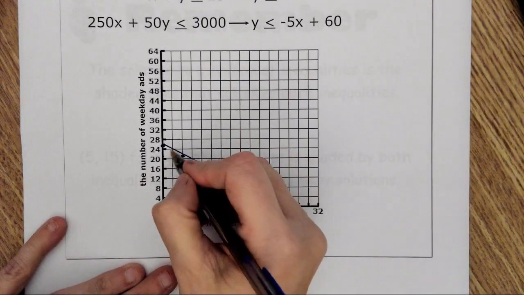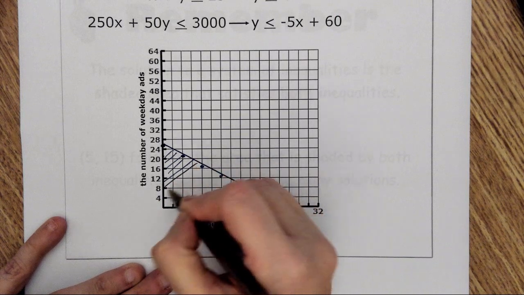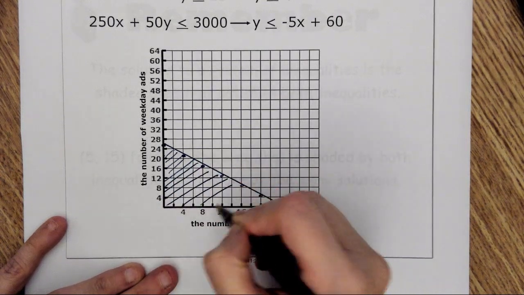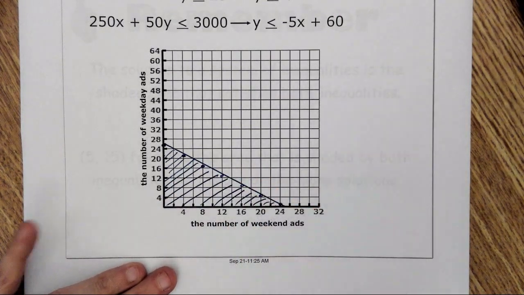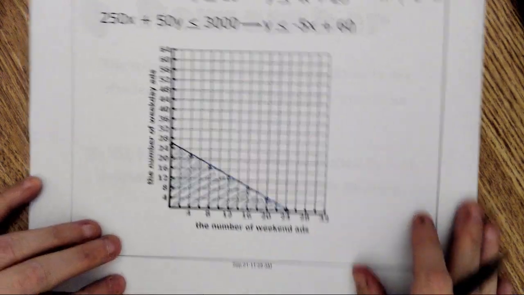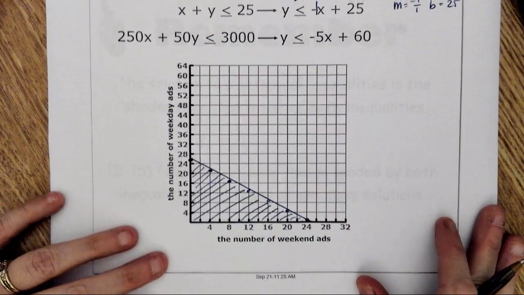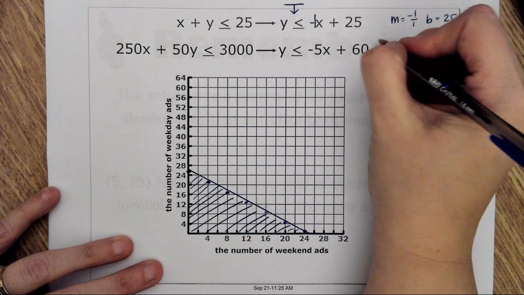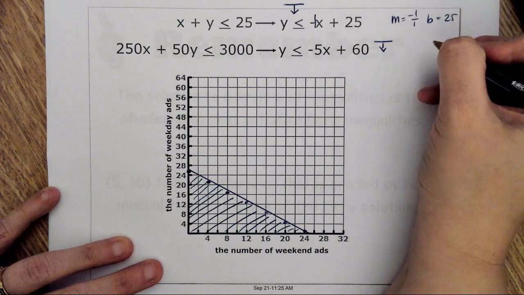Now, I'm shading below, so I'm going to shade. Remember last week I told you I wanted you to shade like this. Right now, I'm about to show you the magic. It's about to happen, okay? So now I'm going to do my next one. Again, I have a solid line, and I'm shading below it.